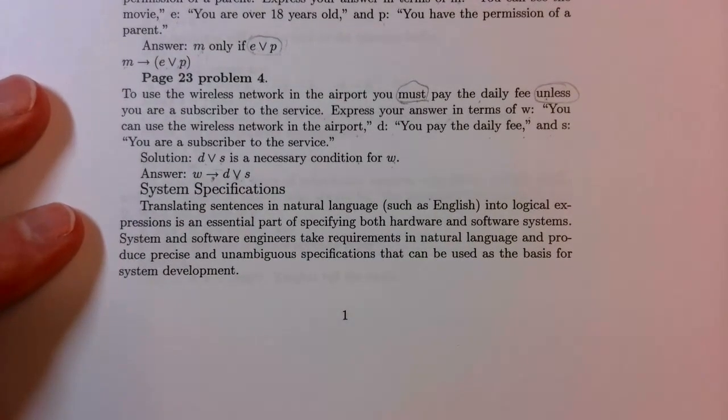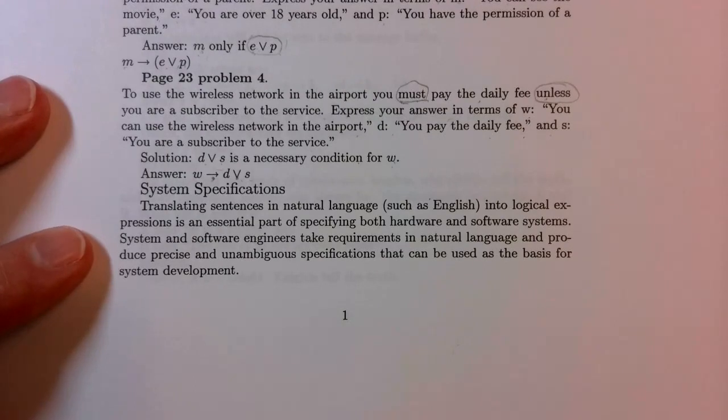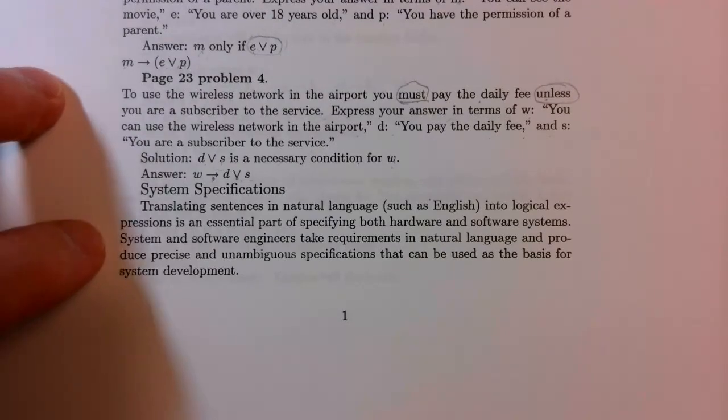The next topic is system specifications. Translating sentences in natural language, such as English, into logical expressions is an essential part of specifying both hardware and software systems. System and software engineers take requirements in natural languages and produce precise and unambiguous specifications that can be used as the basis for system development.